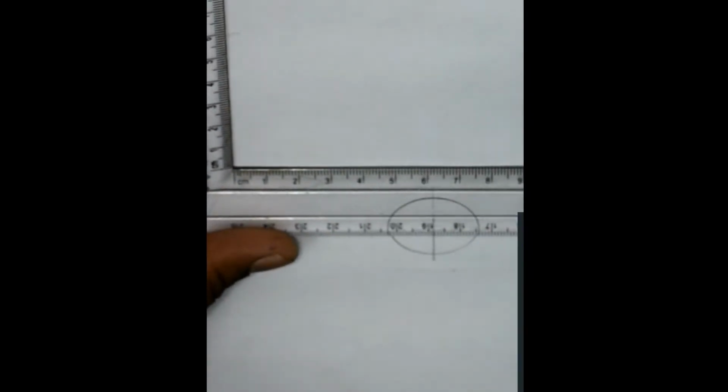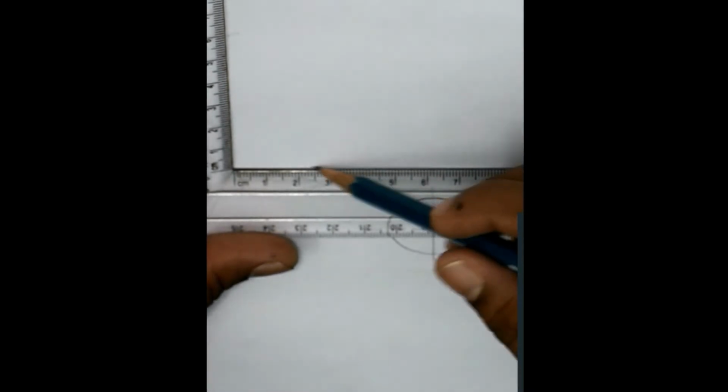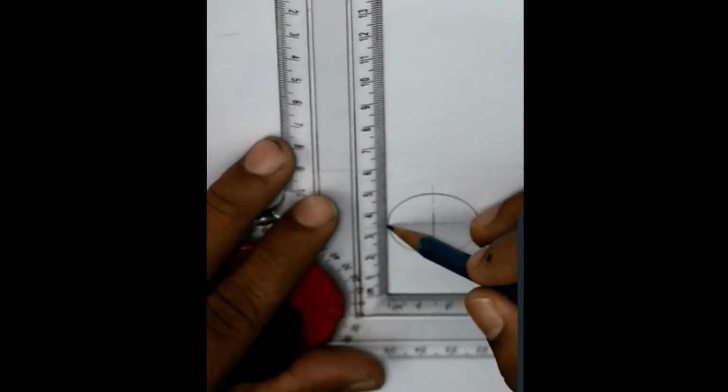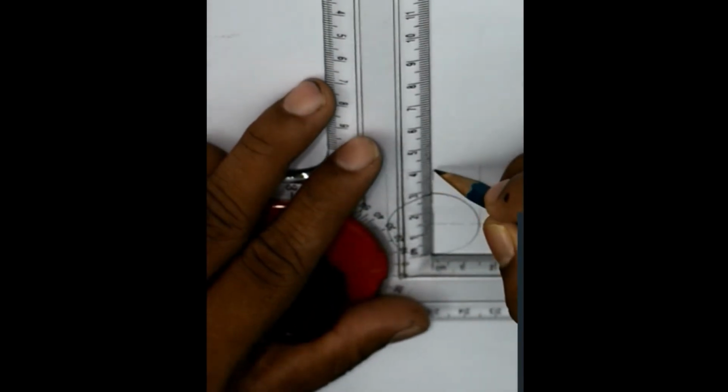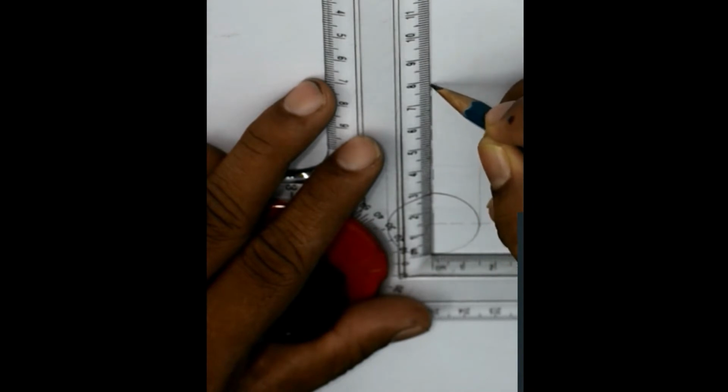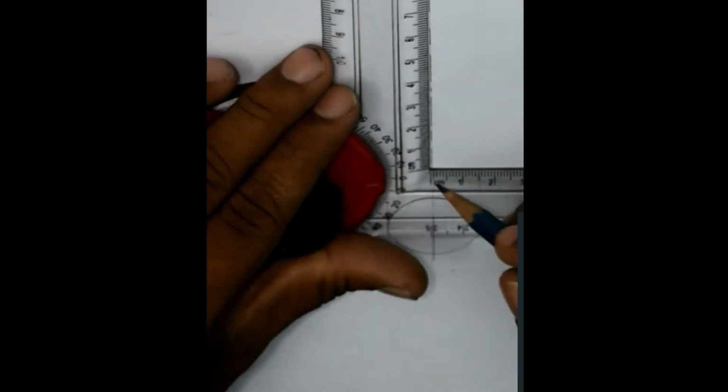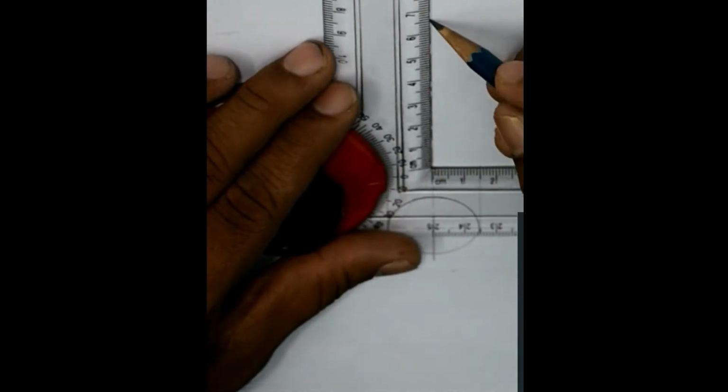I'm drawing the circle here. And now I will project these circular lines to get the front view. So this height is 65.